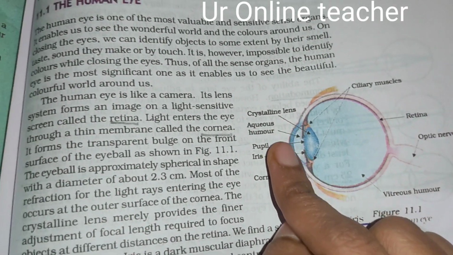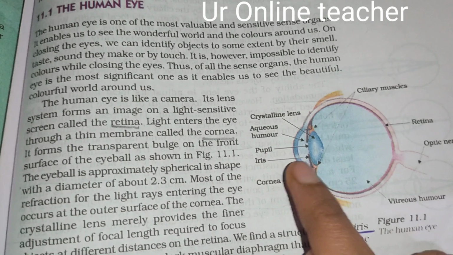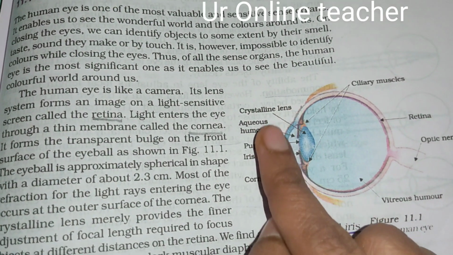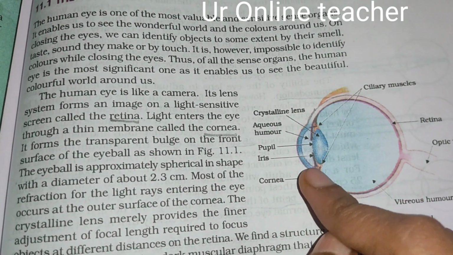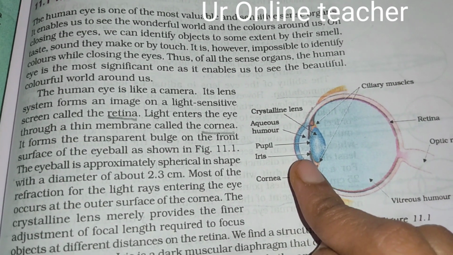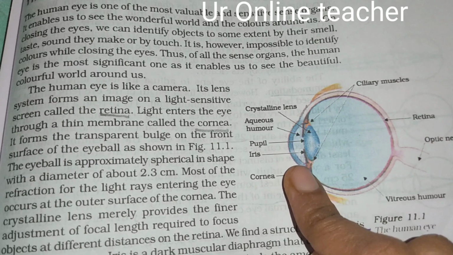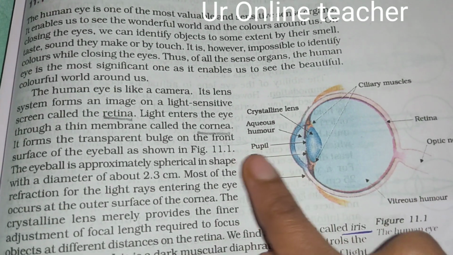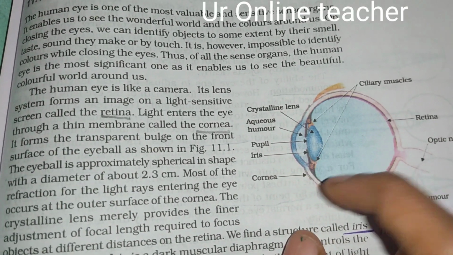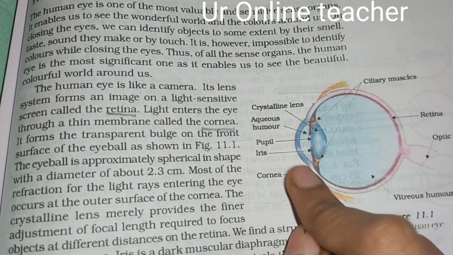Here the light enters, and it forms a transparent bulge on the front side, like a small bulge. So it is called the eyeball. It is approximately 2.3 centimeters in diameter and spherical in shape. Most of the refraction of light entering the eye occurs at the outer surface of the cornea.